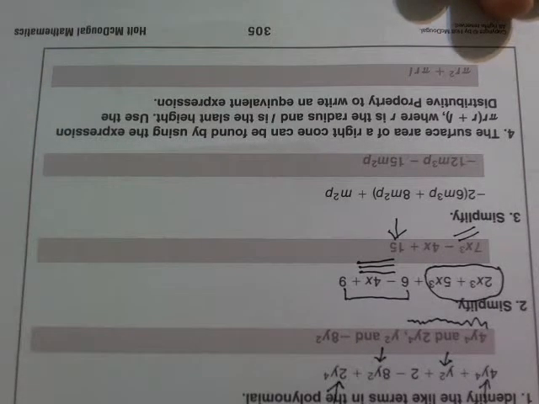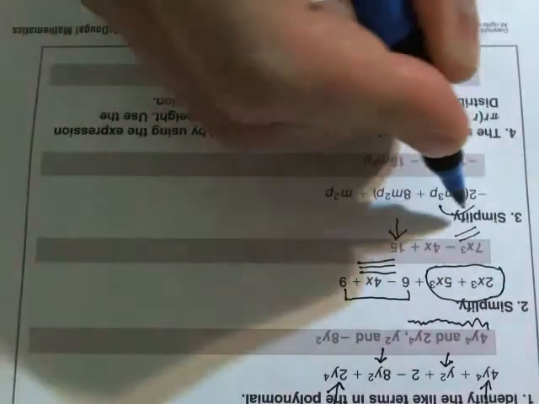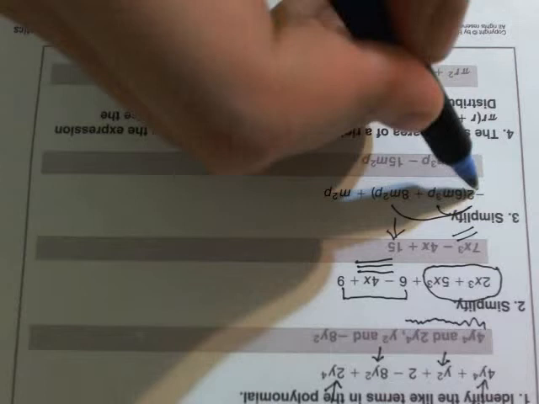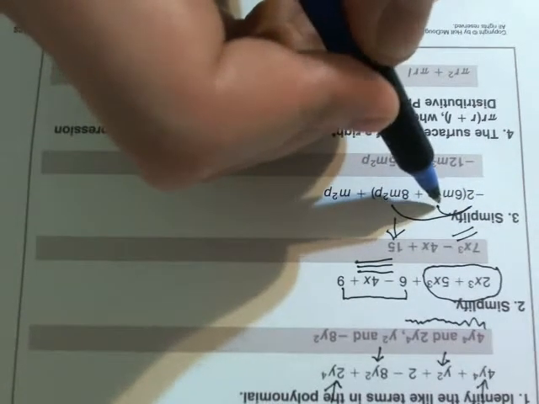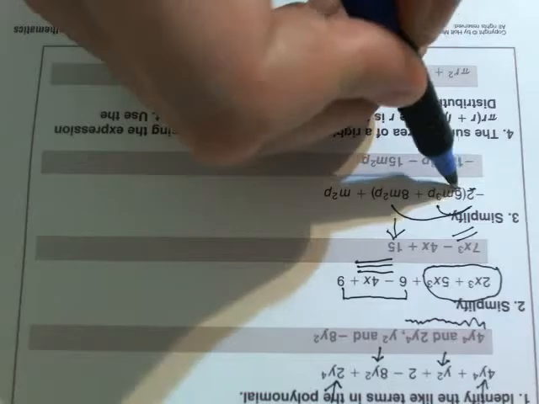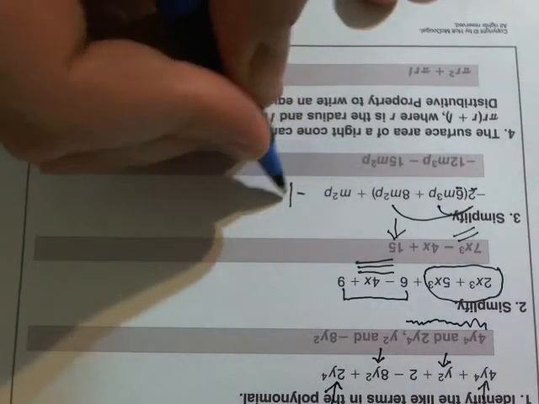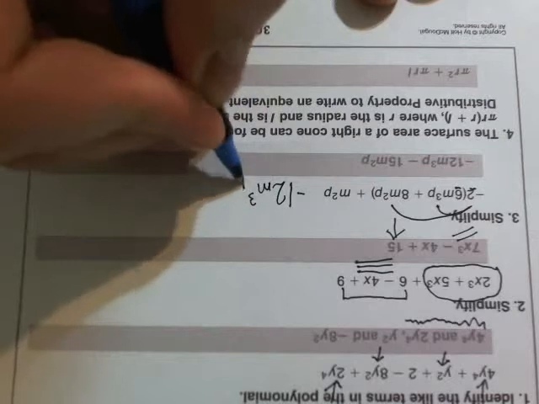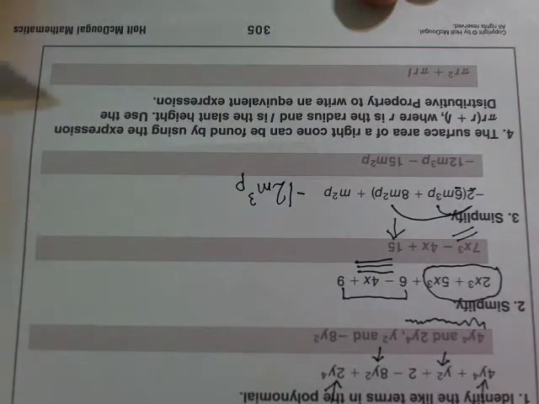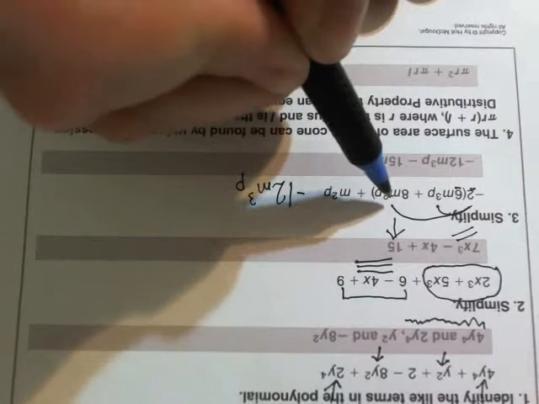Number 3 is all about the distributive property again, like question 3 and 4. It says negative 2 times 6m cubed p plus 8m squared p, and that's all in parentheses, plus m squared p. All right, so we're going to take the negative 2 through to the 6m cubed p and the negative 2 through to the 8m squared p. So I've got negative 2 going through to the 6m cubed p. Well, that's negative 2 times 6, which is going to go together to make negative 12, and that's m cubed p. And then I've got the negative 2 through to the 8m squared p.